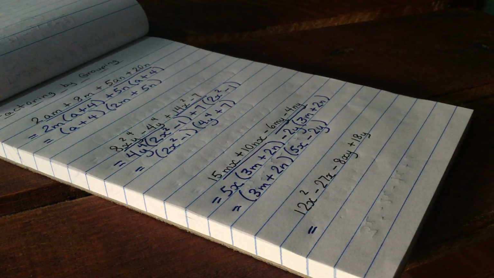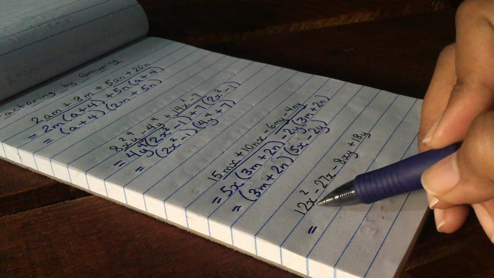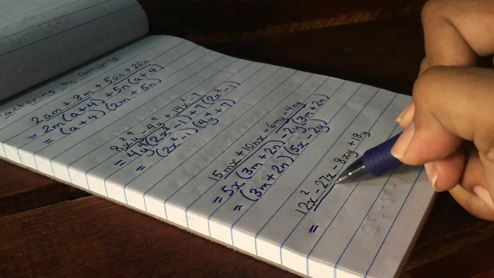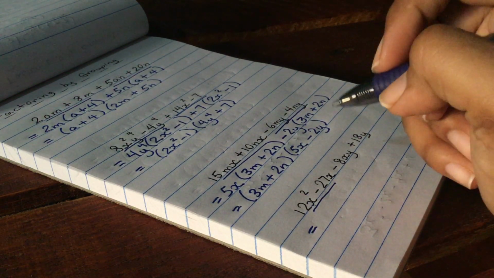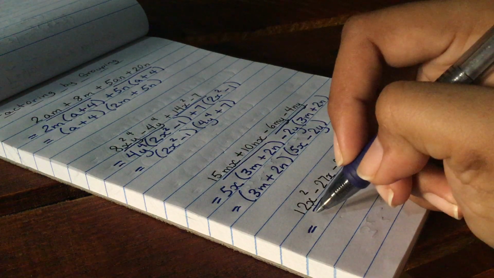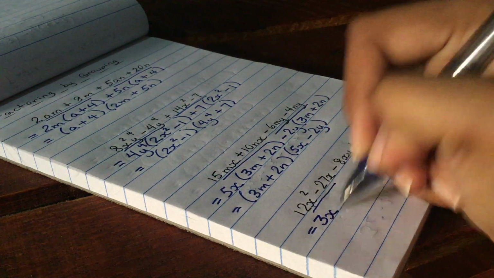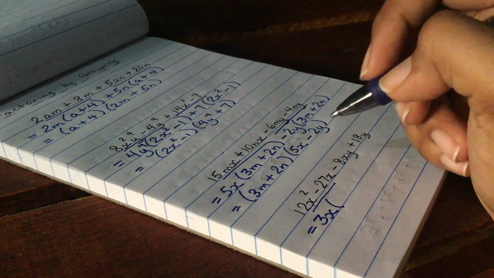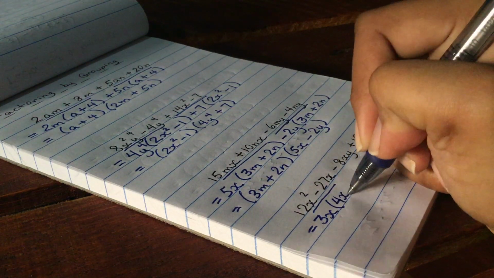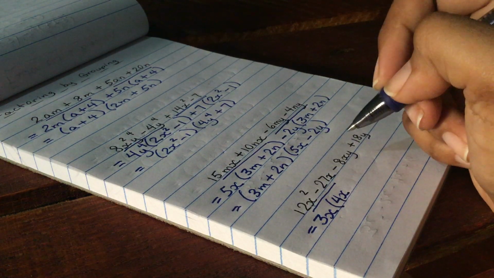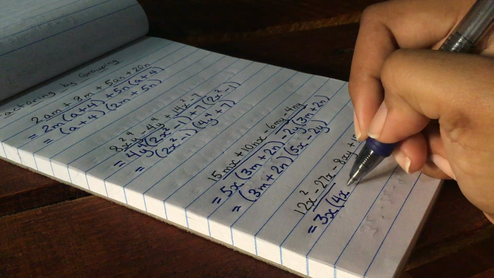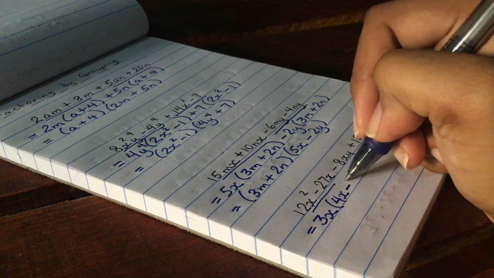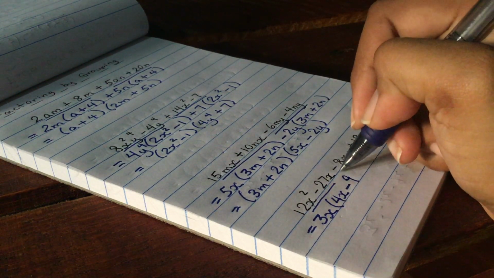Again, I will group the first two terms. My highest common factor between the first two terms would be 3x. Okay, so if I take out 3x into 12x squared will leave me with 4x. 3x into negative 27x will leave me with minus 9, right?